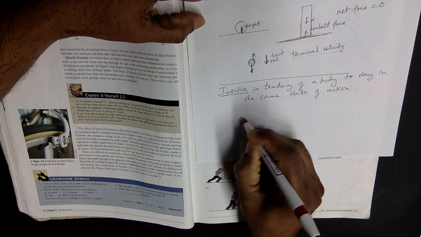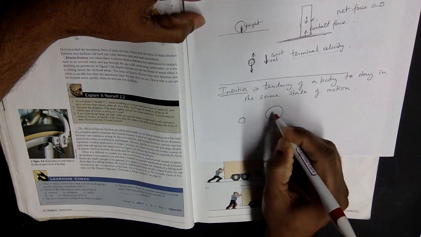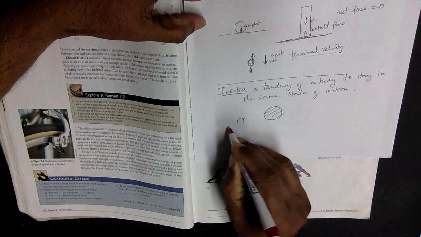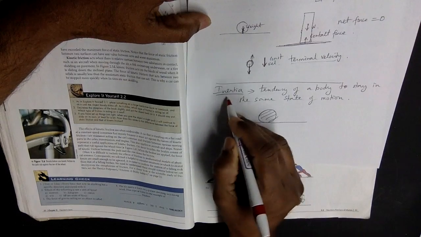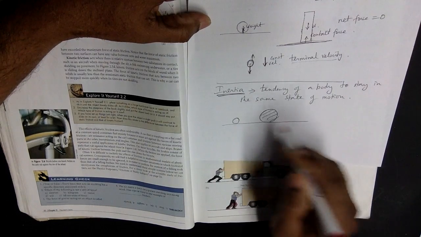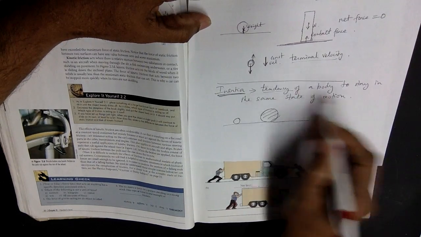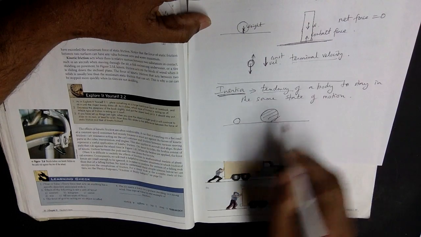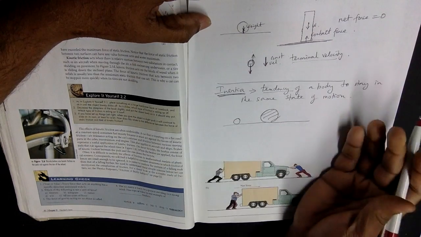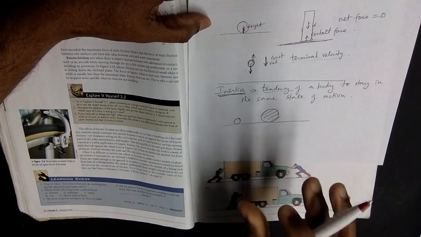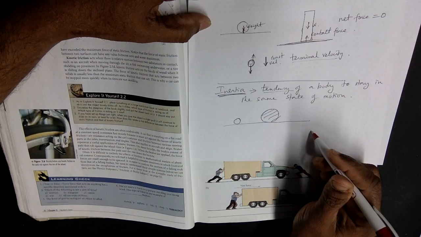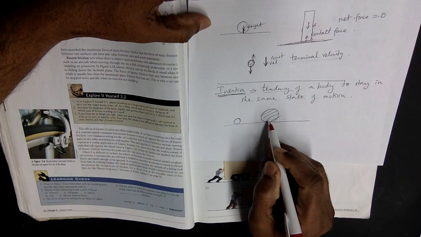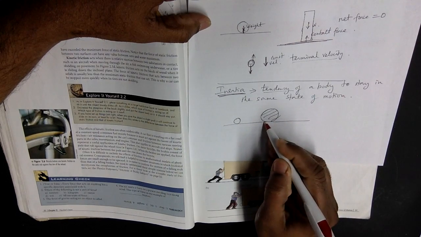If I have a ping pong ball and a bowling ball resting on a table, which of these two has a greater inertia? In other words, which one has a greater tendency to stay in the same state of motion? In other words, which one will want to stay at rest? If you said the bowling ball, then you're right.